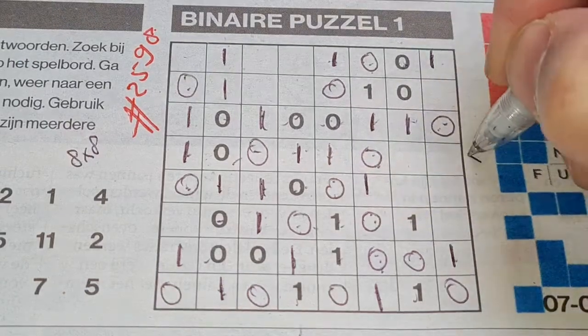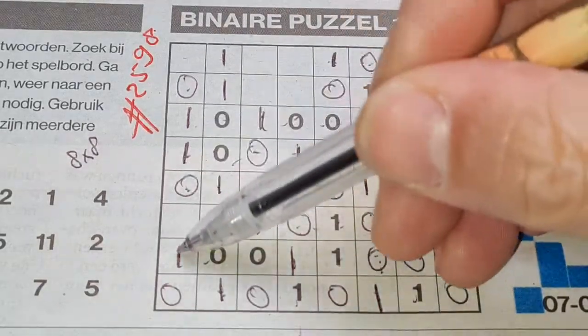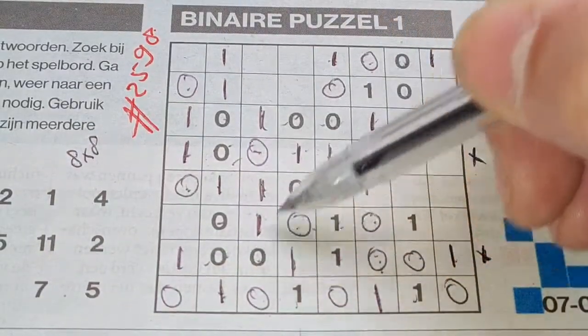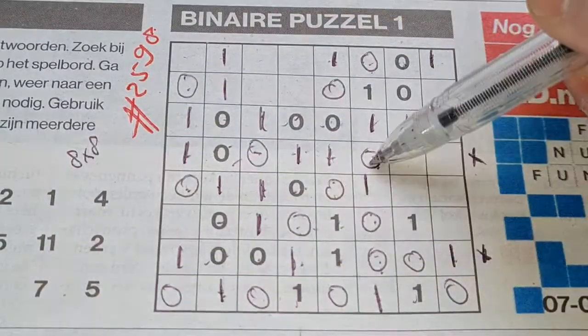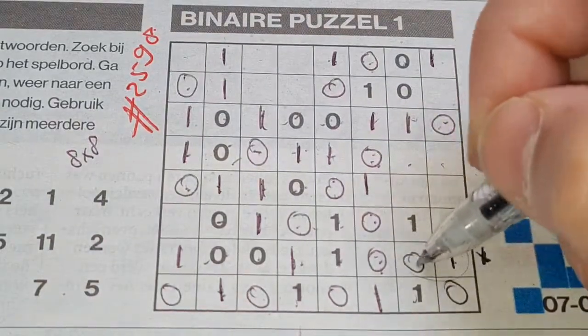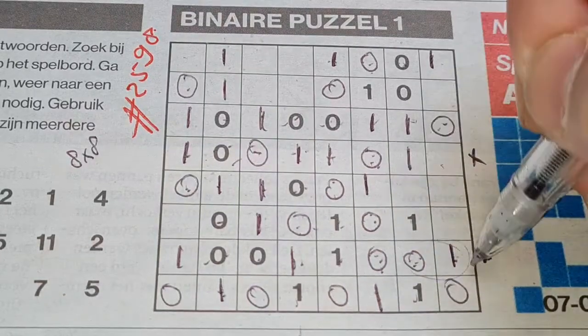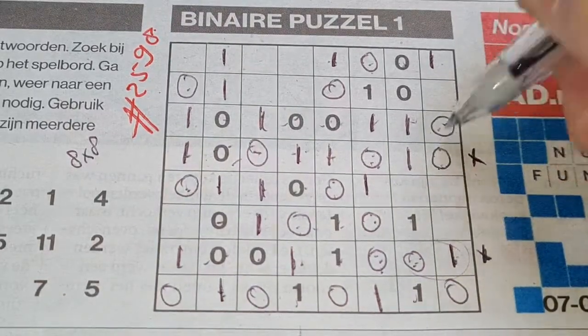How about this row in the last row? 1 1 0 0 0 0 1 1 1 1 0 0 empty box. So we need to switch those two digits. We have an O here, this should be a 1. We have a 1 here, this should be an O.